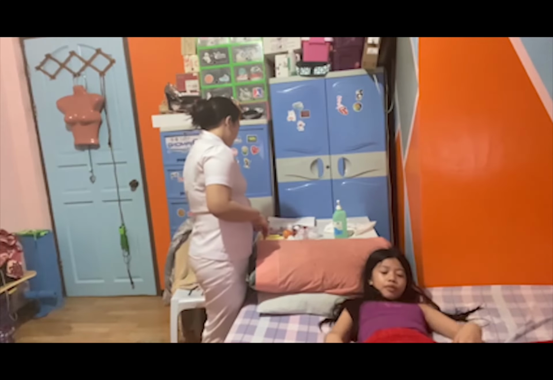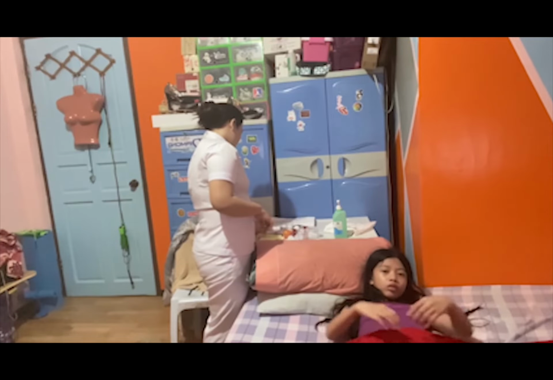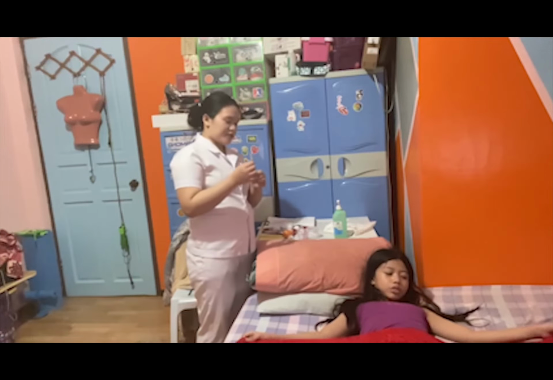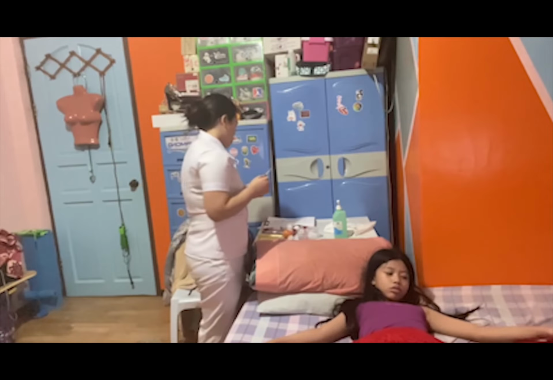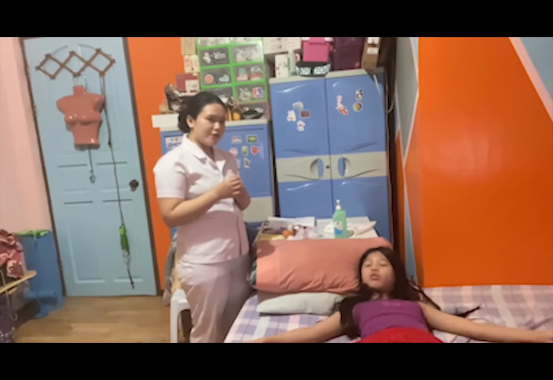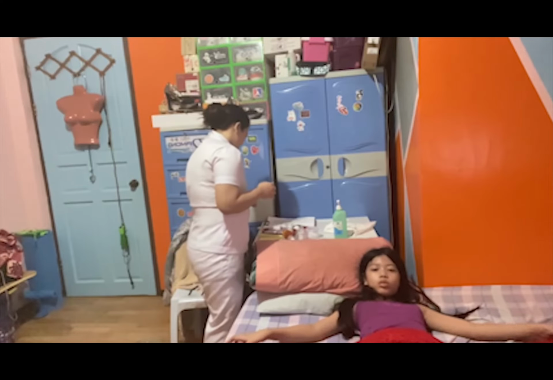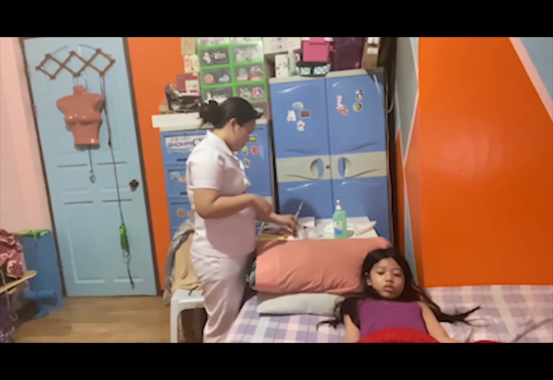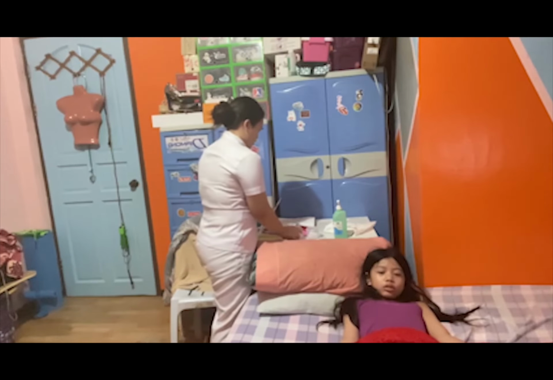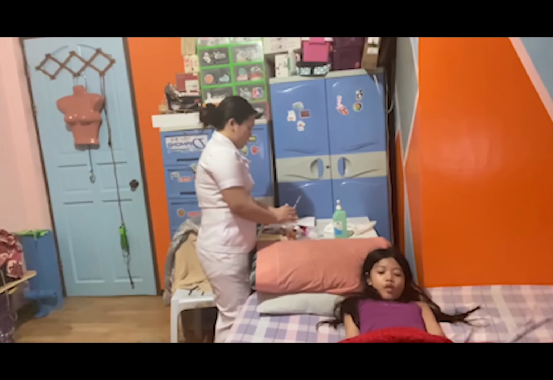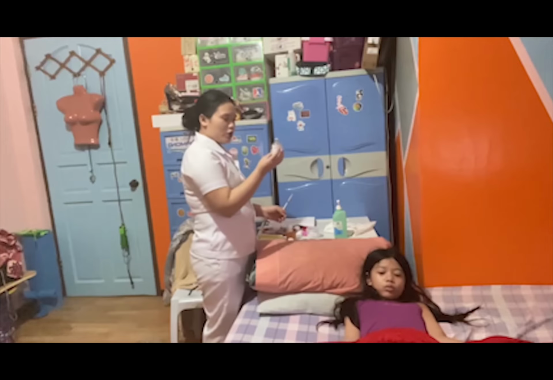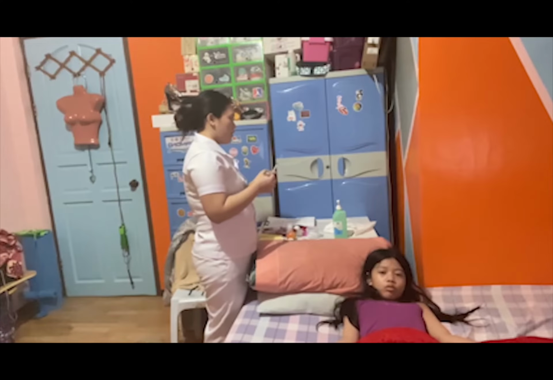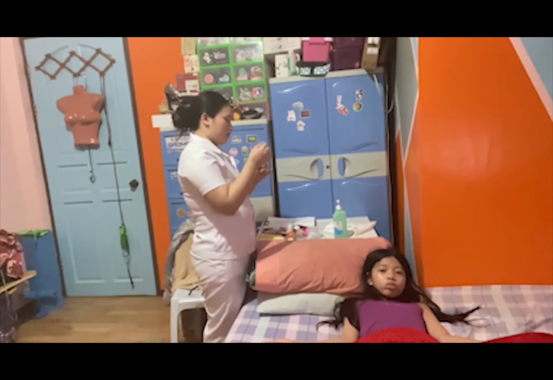Then I'm using the 1 ml syringe with a gauge of 25. Then gently shake the medication bottle. Then remove the cap.